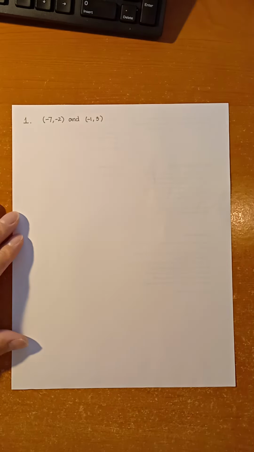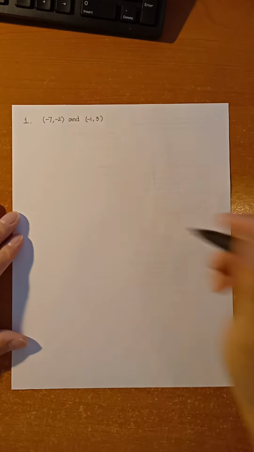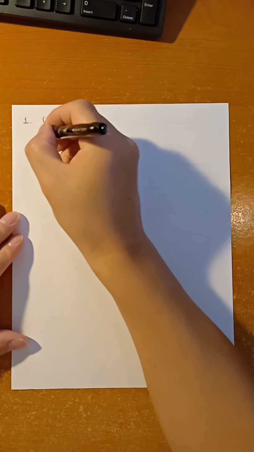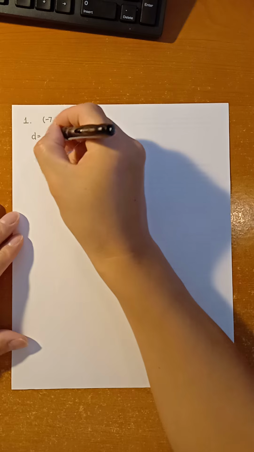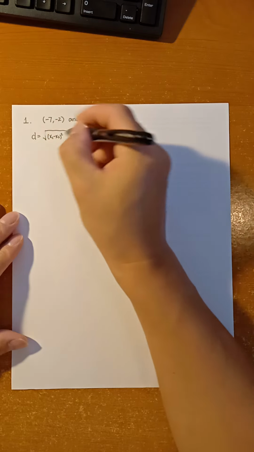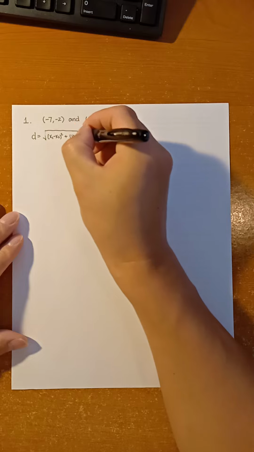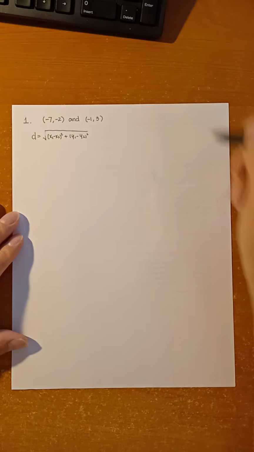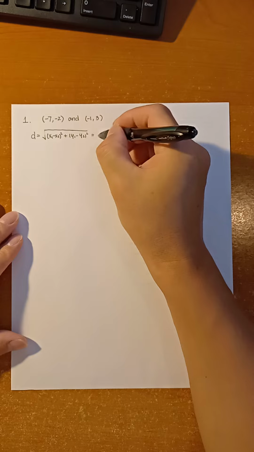Okay, so the distance formula is the square root of (x1 minus x2) squared plus (y1 minus y2) squared.